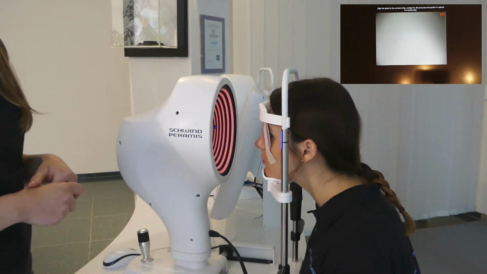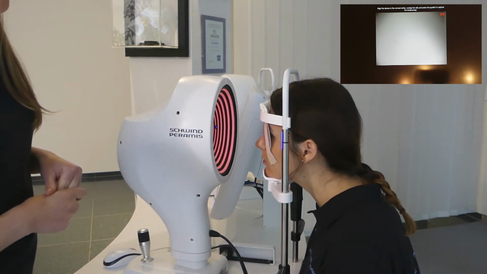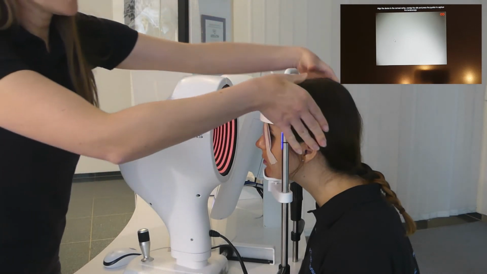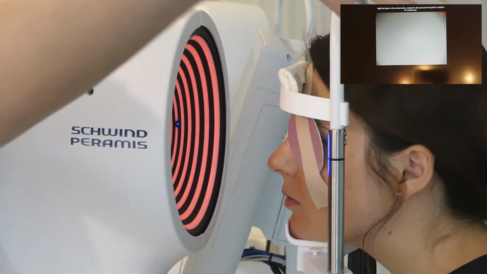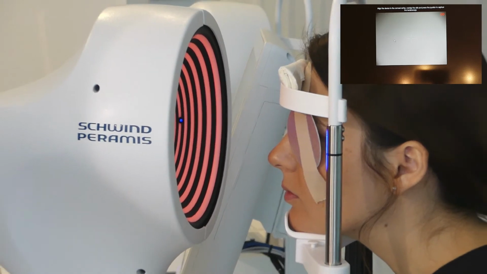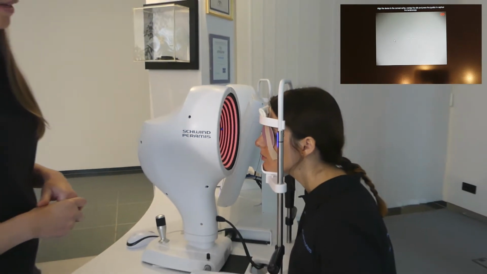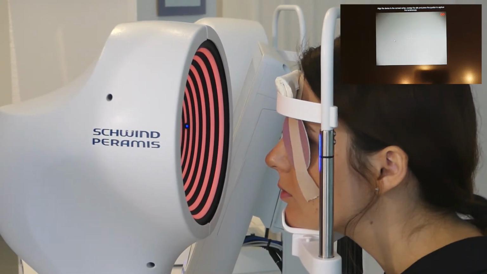Furthermore, I tilt the head of the patient. Now I'm measuring the right eye. Therefore, I turn the head of the patient to the left side, and this is beneficial in case your patient has a bigger nose to avoid the shadow coming from the nose of the patient. Now you see the head of the patient is tilted to avoid shadow that comes from the orbita or the eyebrow.